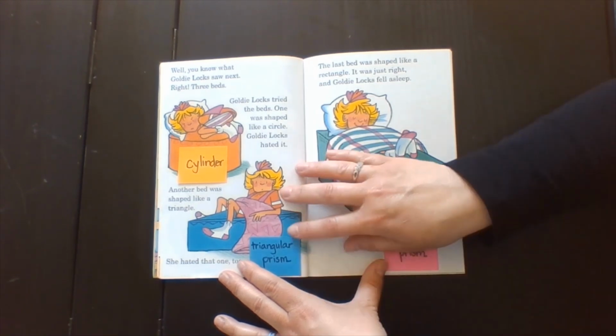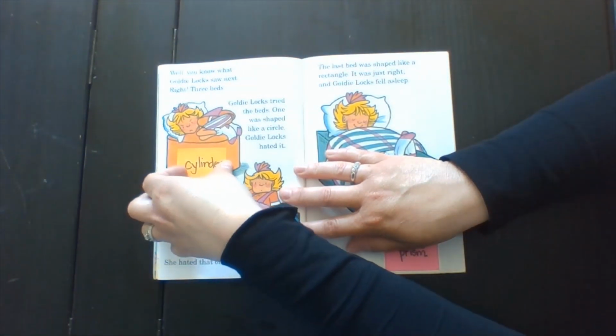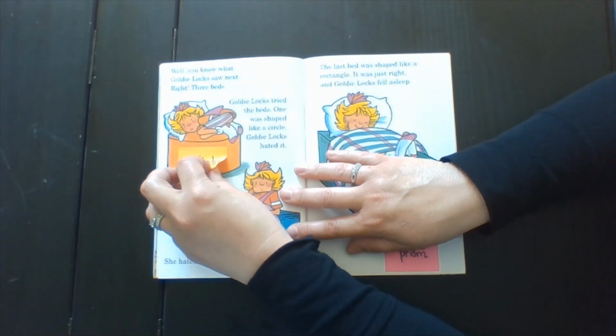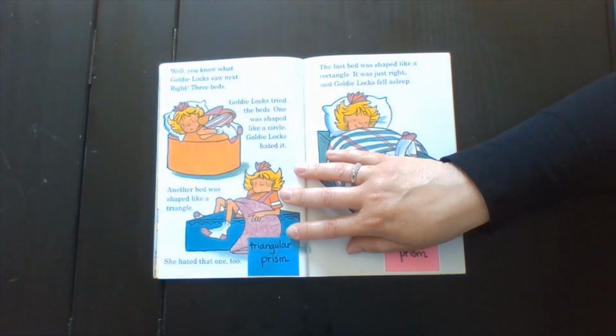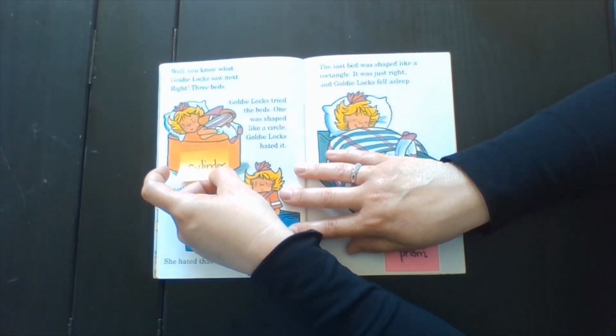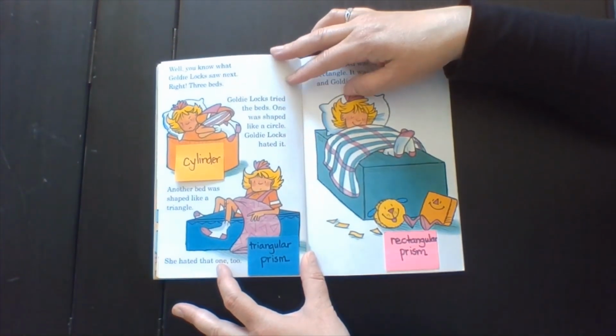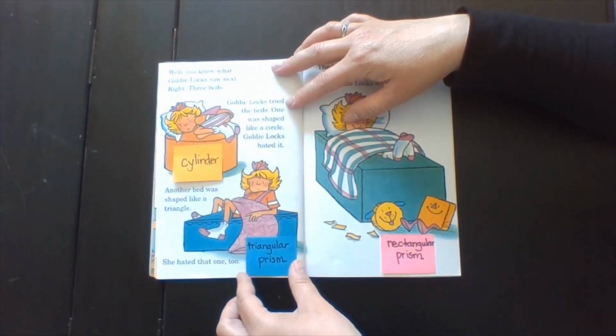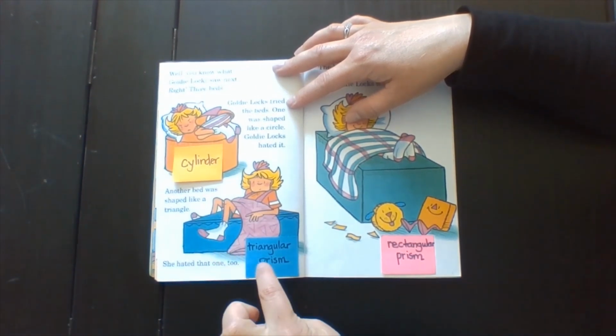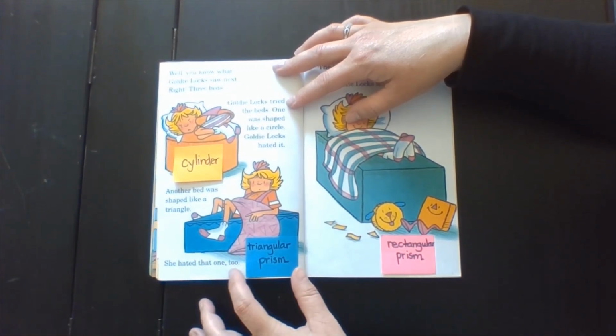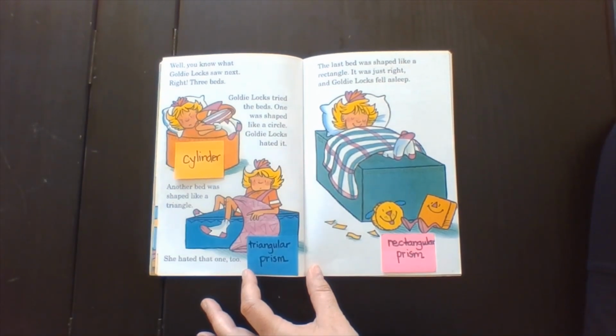Goldilocks hated it. And boys and girls, we can see from this picture that we know the word for this shape is a cylinder, because it is a 3D shape. Another bed was shaped like a triangle, and we know the 3D word for a triangle is a triangular prism. And she hated that one too.